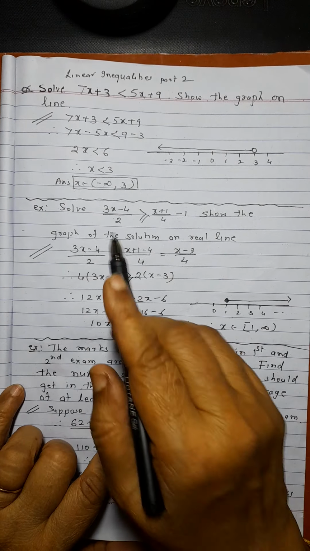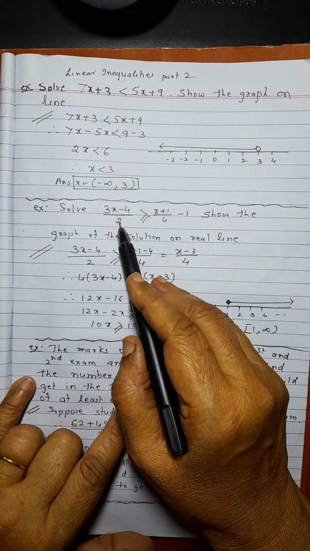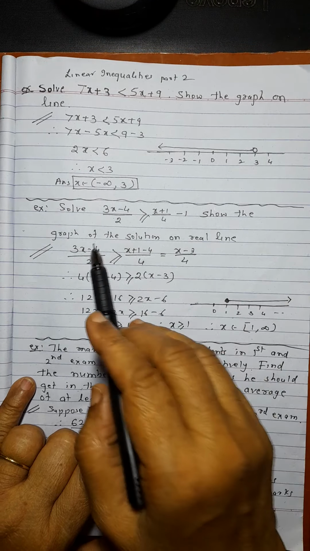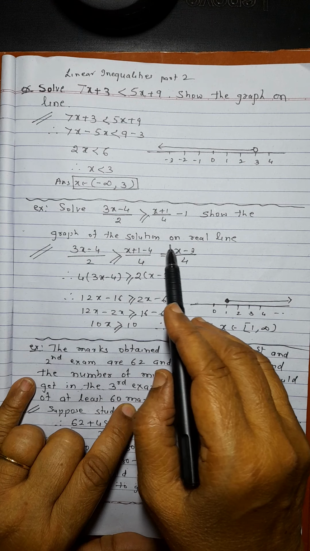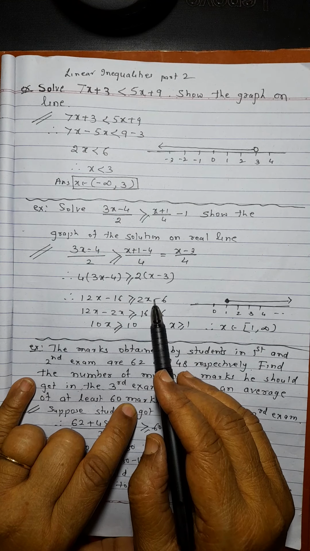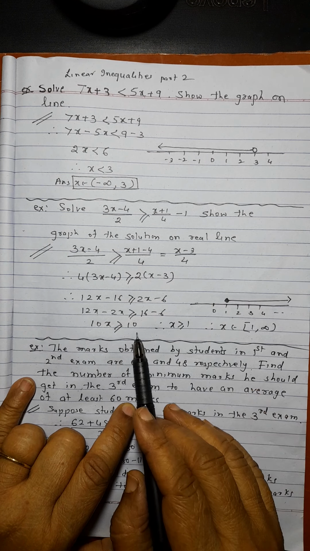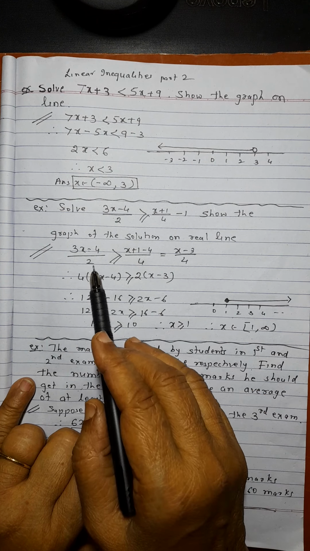Next problem. Solve (3x - 4)/2 is greater than or equals to (x + 1)/4 - 1. Show the graph of the solution on the real line. So you'll have to find out the solution when x is real and you'll have to show the graph. This is important. If you write only the answer, you will not get marks.